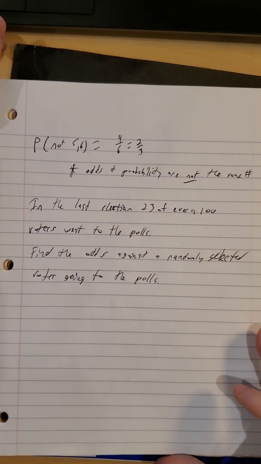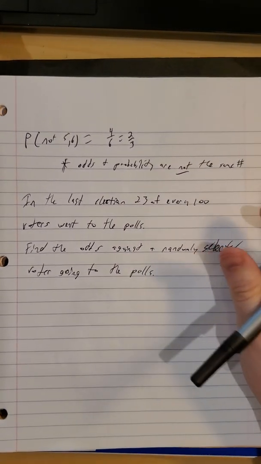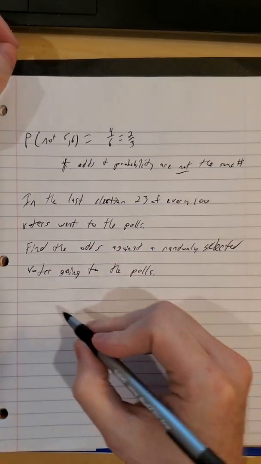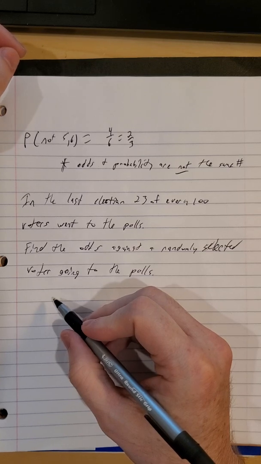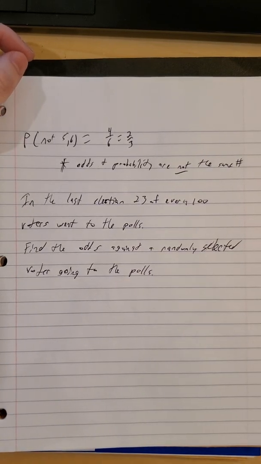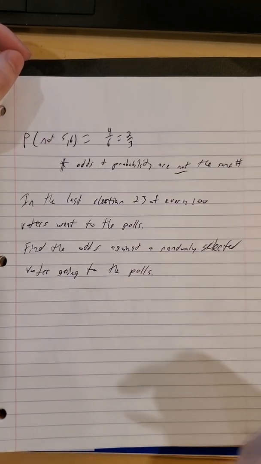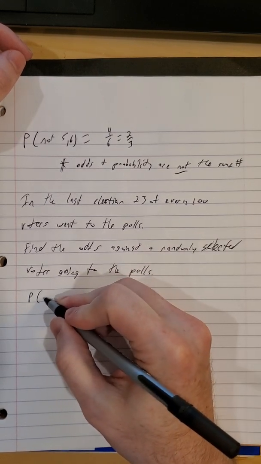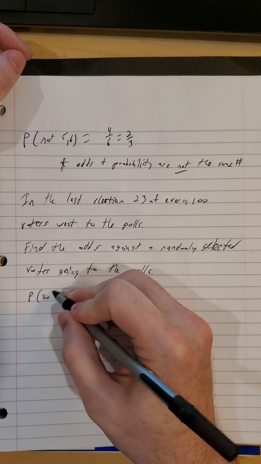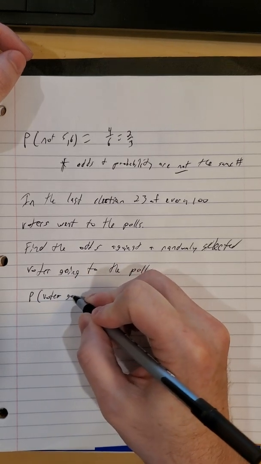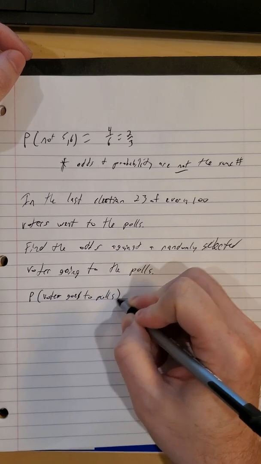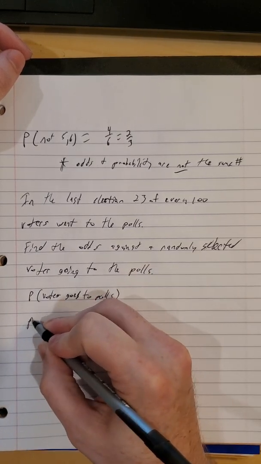So eligible voter, not necessarily someone that cast a ballot. We need two numbers: the probability that the voter goes to the polls, and the probability that the voter does not.